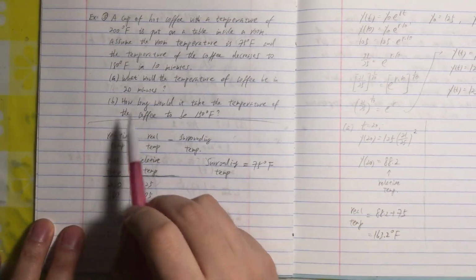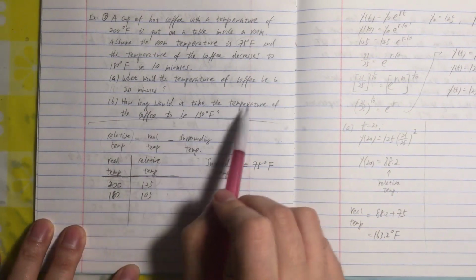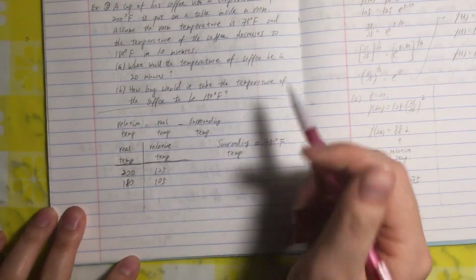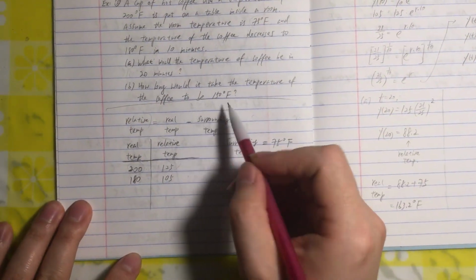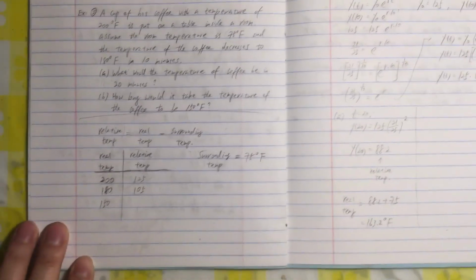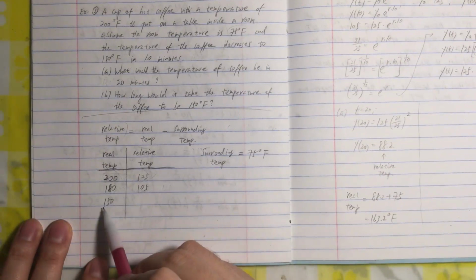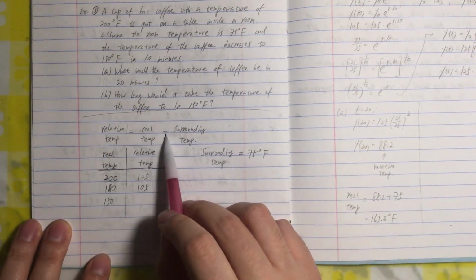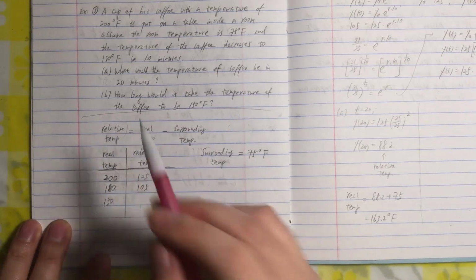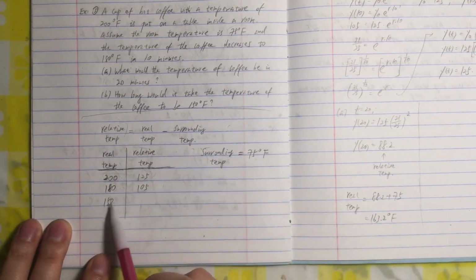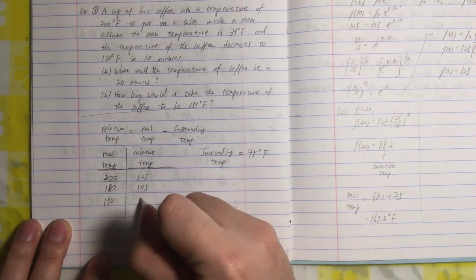Part B. How long will it take the temperature of the coffee to be 150 degrees Fahrenheit? 150 degrees is a real temperature. In order to apply this formula, we must use relative temperature. Real temperature minus surrounding temperature is the relative temperature. So take 150 minus 75, which is 75 degrees.